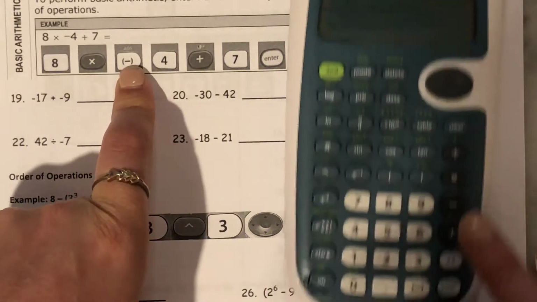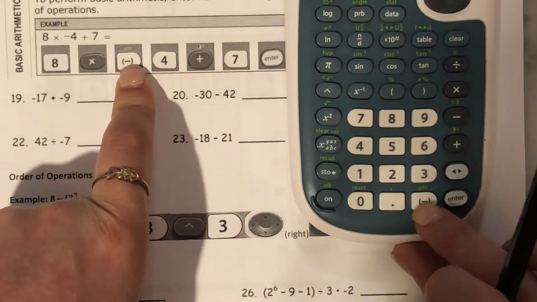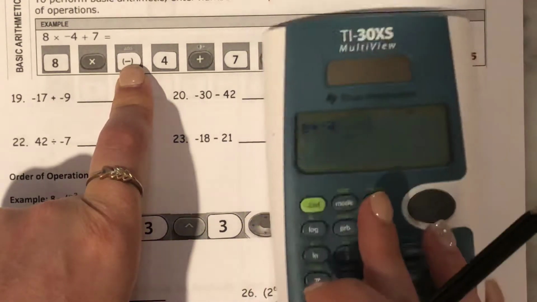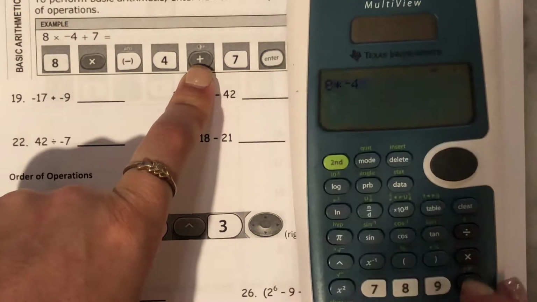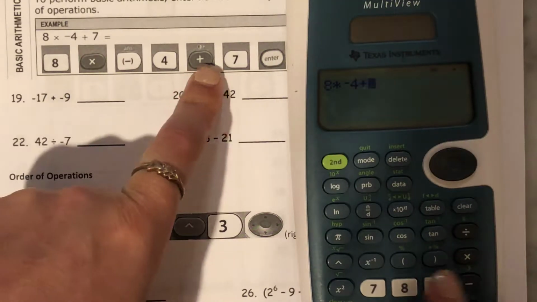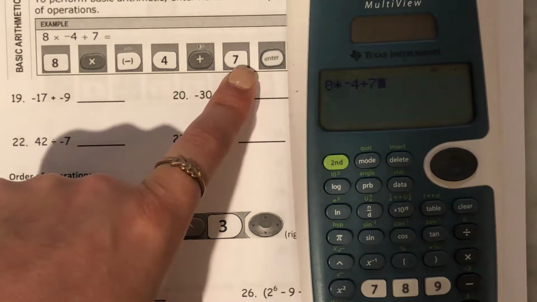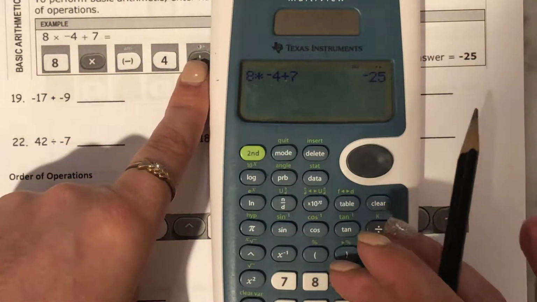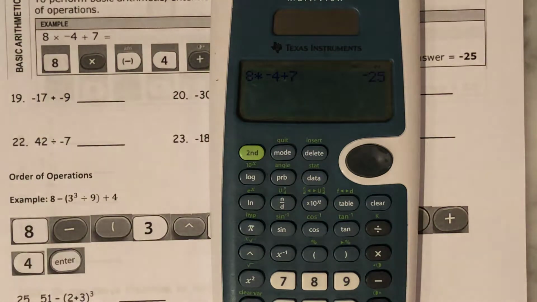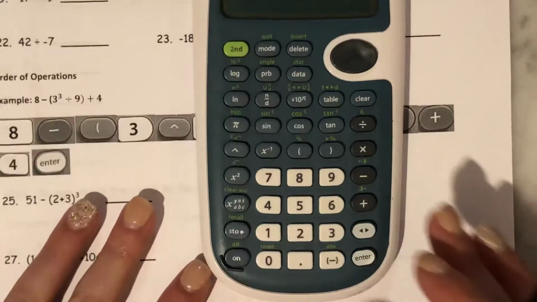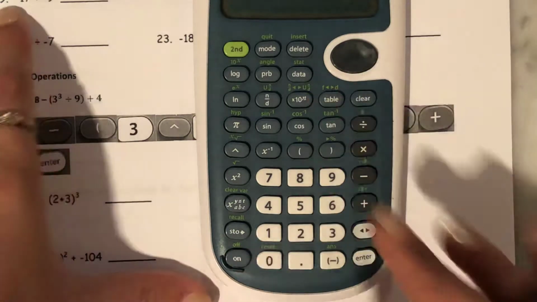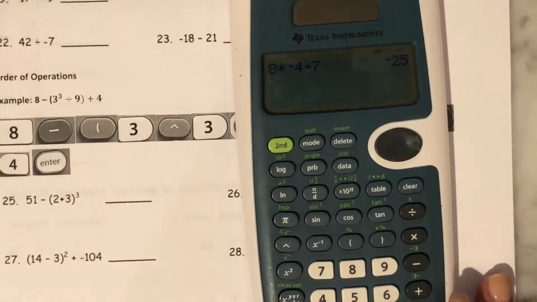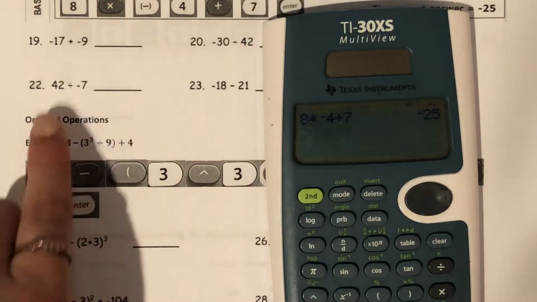Here's your negative button right down here. -4 plus 7, and then it says enter, which gives me a -25, and that was what my answer was supposed to be. Okay, so again, let's make sure we're putting in the numbers in the right place. Let's do number 19. Whoops, so you can see it, that would be great.